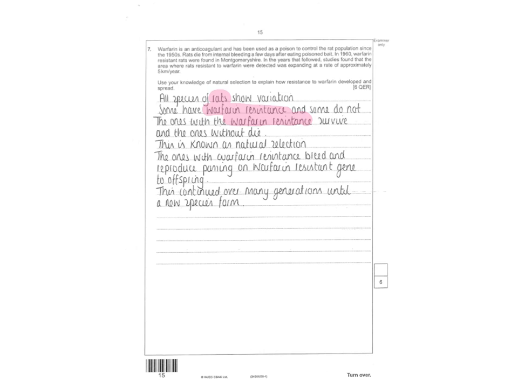This is known as natural selection. The ones with warfarin resistance breed and reproduce, passing on the warfarin resistant gene to offspring. This continued over many generations until a new species formed. Okay, so that's our 6 sentences, and we can apply this to any evolution question. We are just changing those 4 or 5 things.